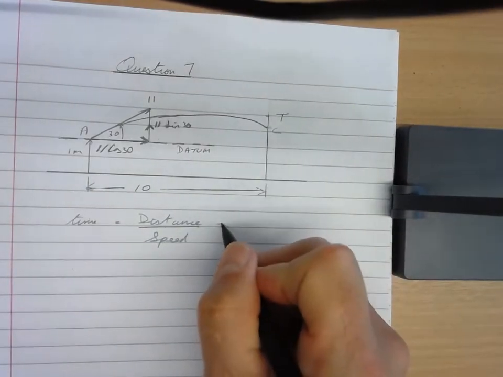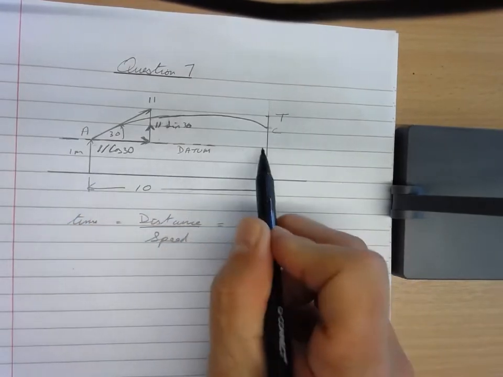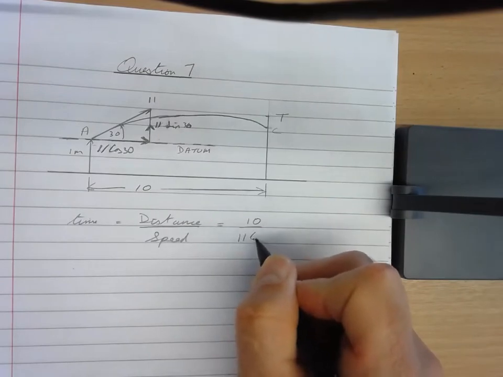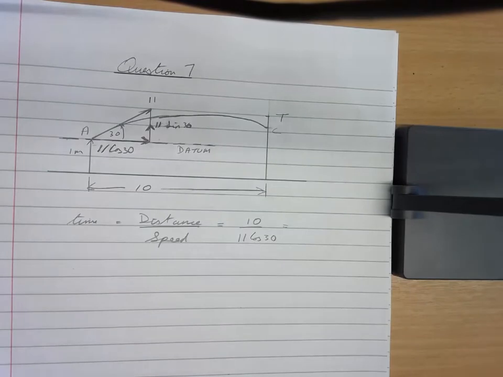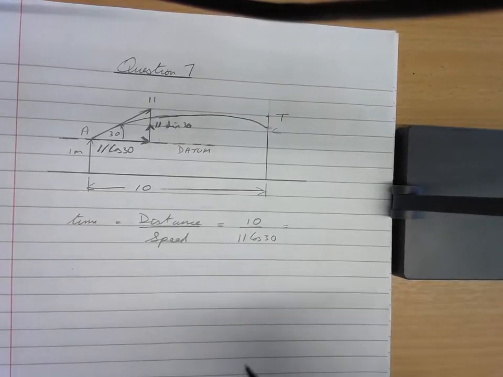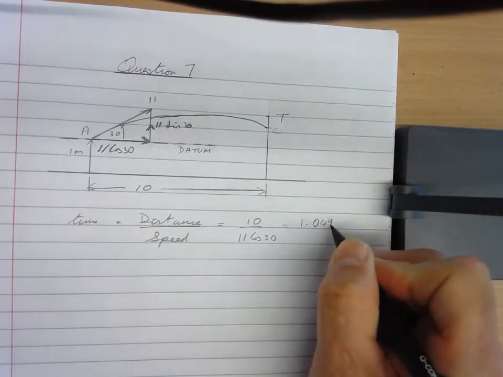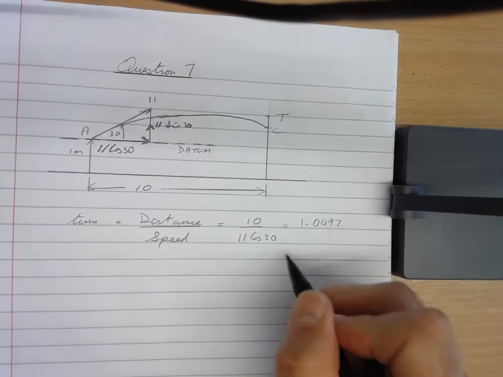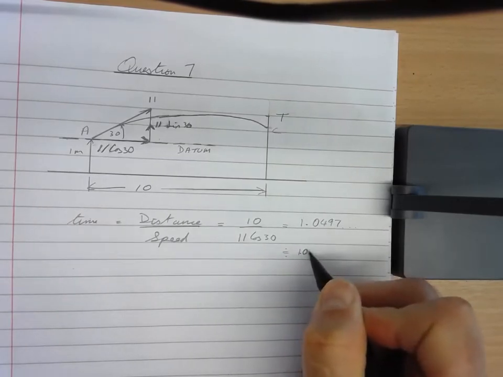Distance we know is equal to 10, and the speed in the horizontal direction is 11 cosine 30. One divided by the other gives us 1.0497 seconds, and that then is approximately equal to 1.05 seconds.